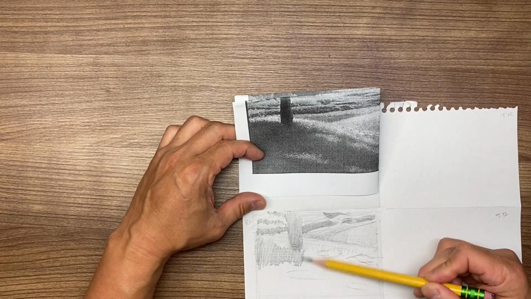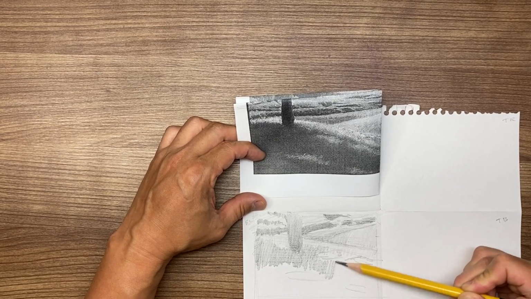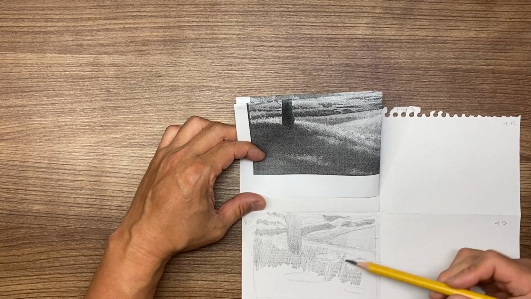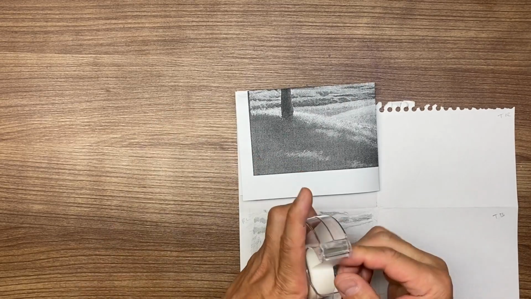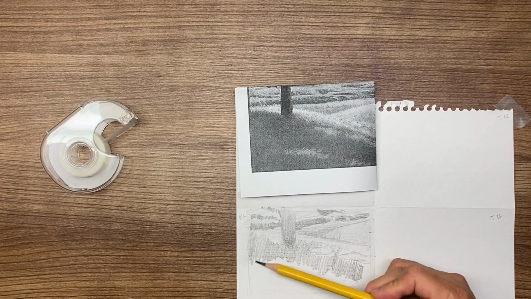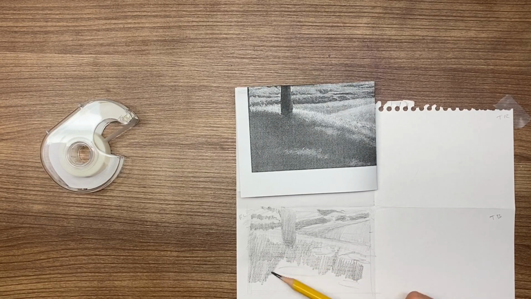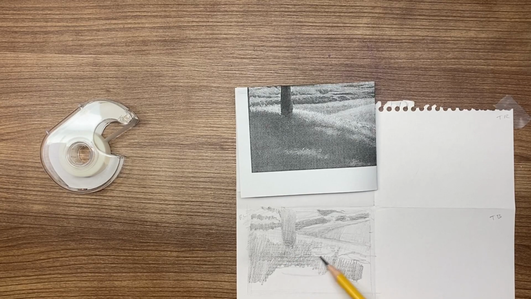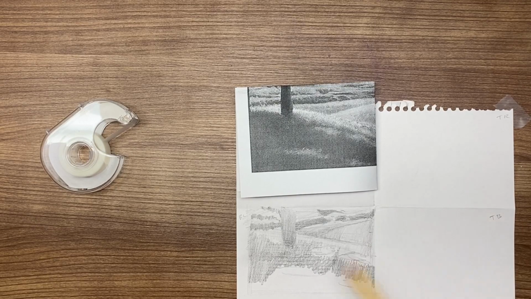So I'm going to try to stay away from these areas right here that I marked off as blocking in big areas, so lights and darks.